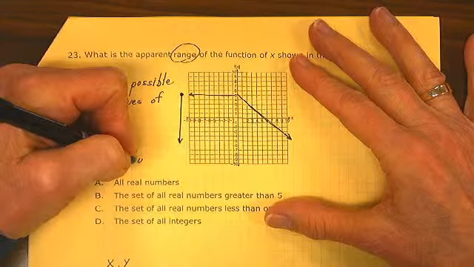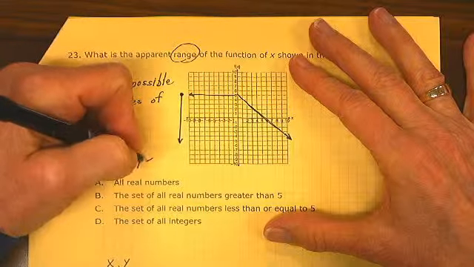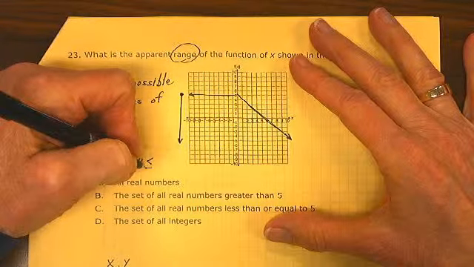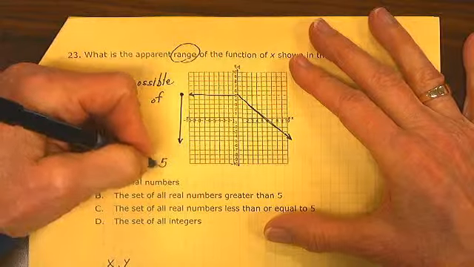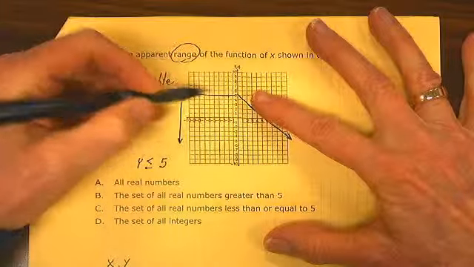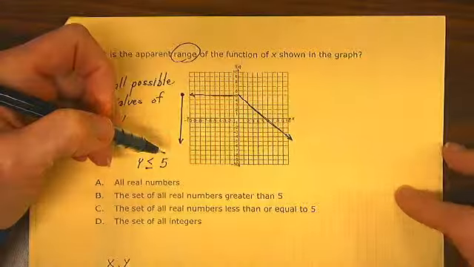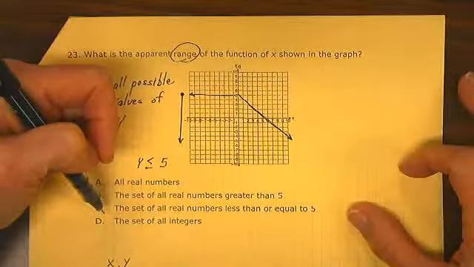So, y is less than or equal to 5. It could be 5. It can be less than 5. Goes on forever. So it is the set of all real numbers.